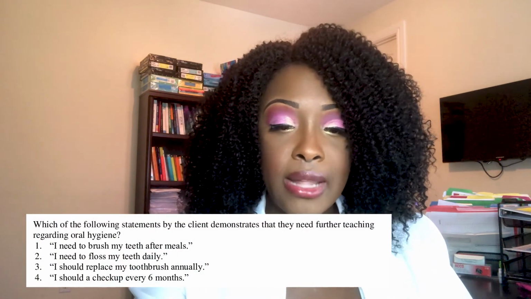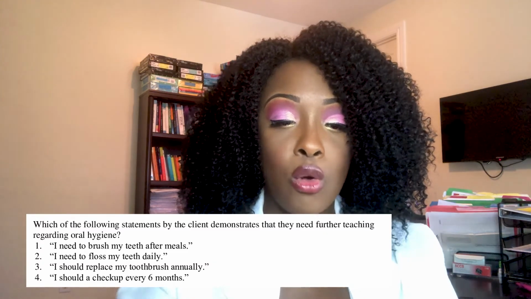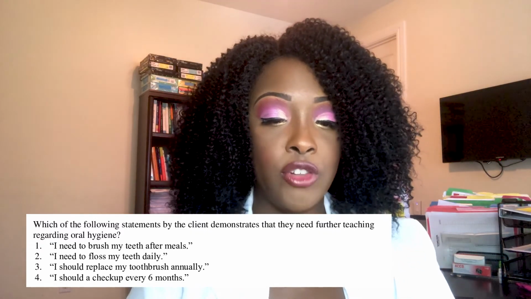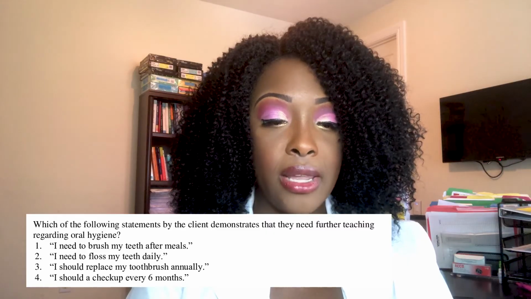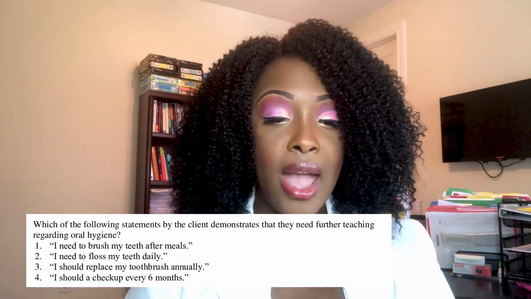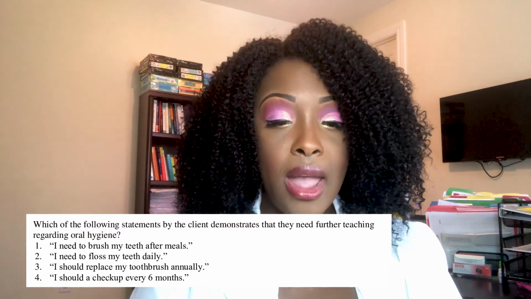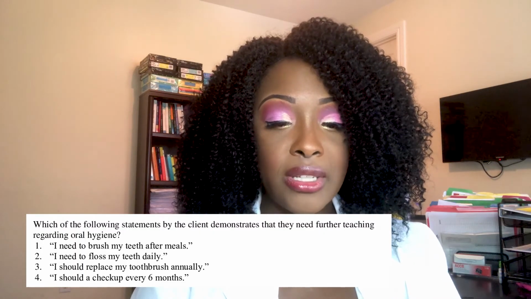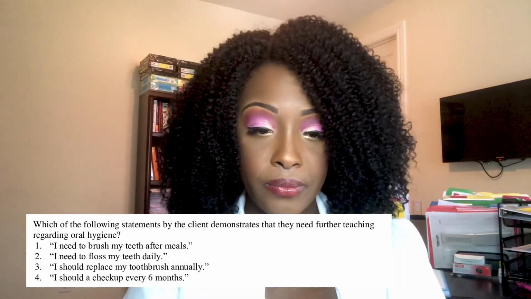Which of the following statements by the client demonstrates that they need further teaching regarding oral hygiene? 1, I need to brush my teeth after meals. 2, I need to floss my teeth daily. 3, I should replace my toothbrush annually. Or 4, I should get a checkup every 6 months. And I'll give you a moment to think of your answer.